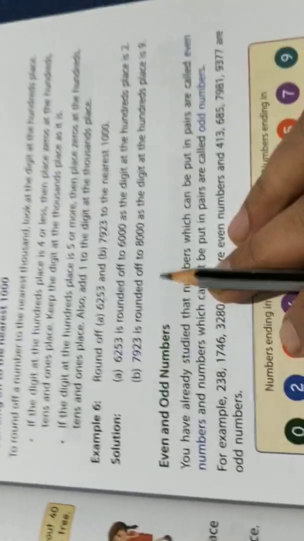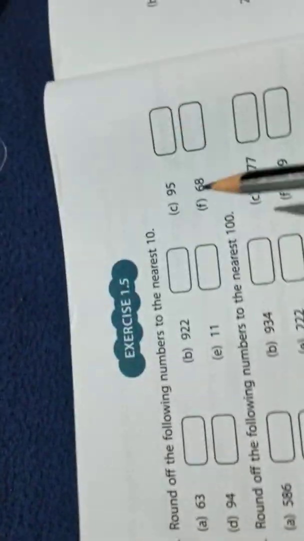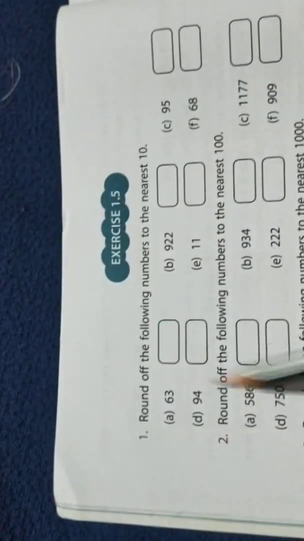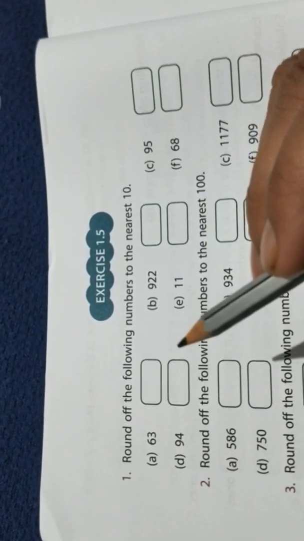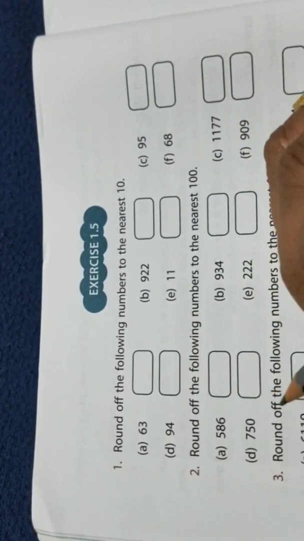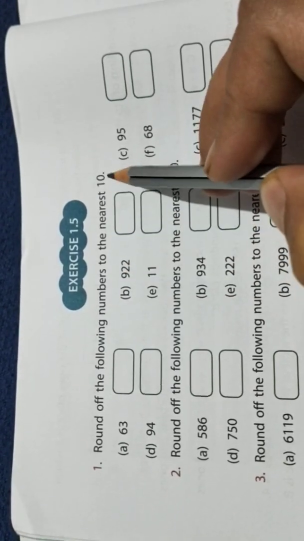Okay, so in page number 16, there are some exercises given over here. Exercise 1.5, there are some questions given over here. 1, 2 and 3. We are going to do 1, 2 and 3 today. So I'll do one each for each question as an example. Okay, so the first question here is, round off the following numbers to the nearest 10.